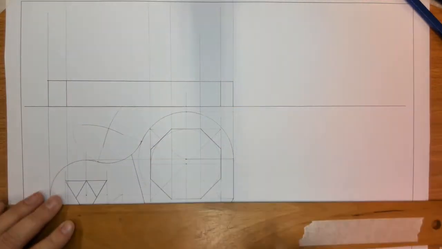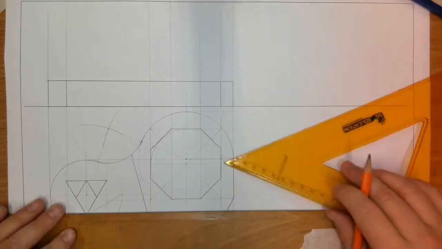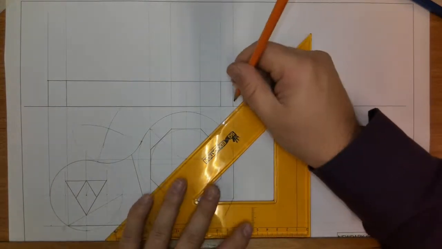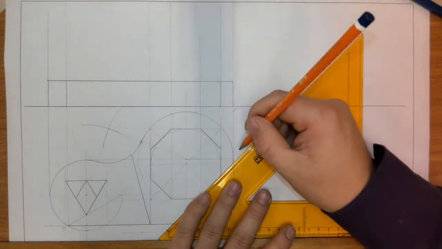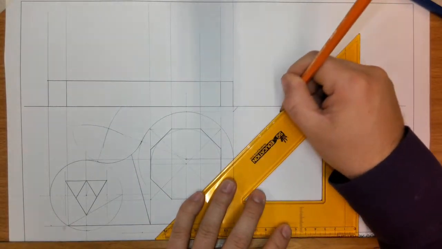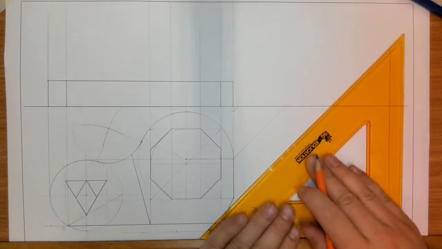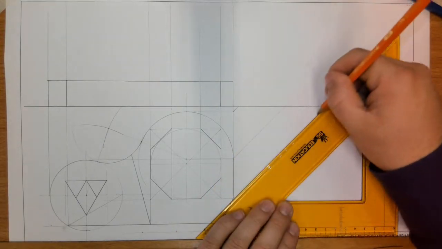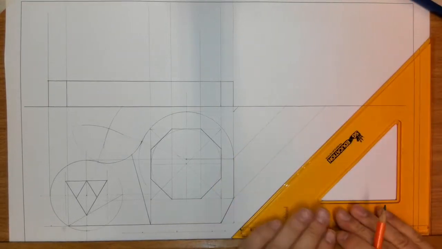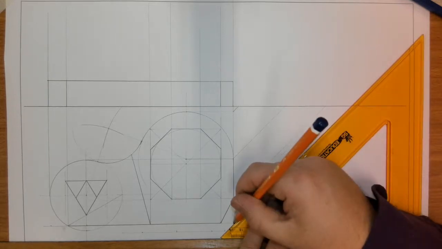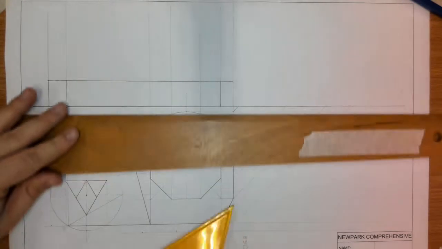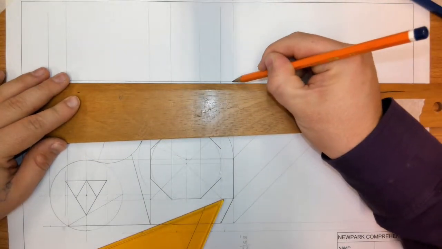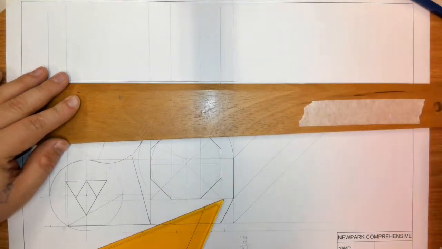So I'm going to bring my points across to there, and then I'm going to do my 45 degrees. Okay, I'm going to bring my line across here from elevation as the heights remain the same.